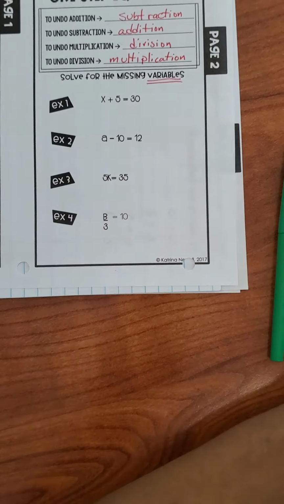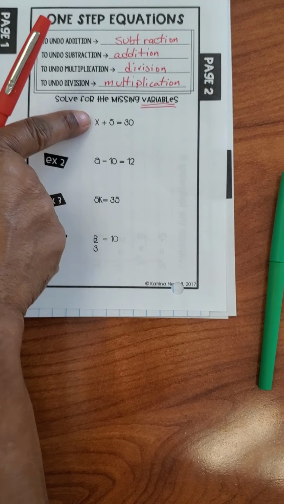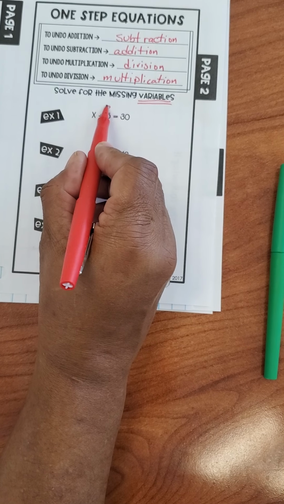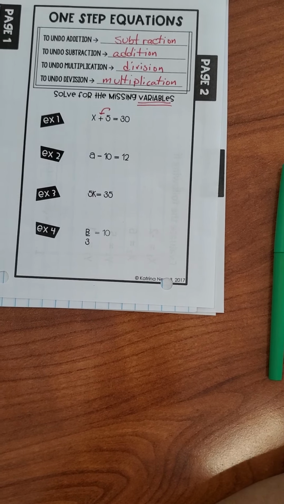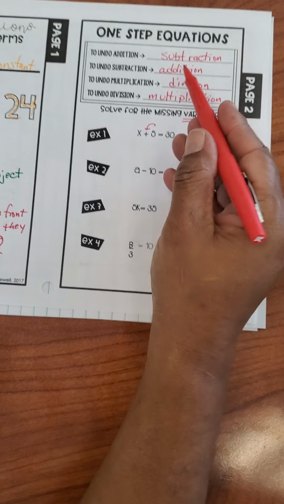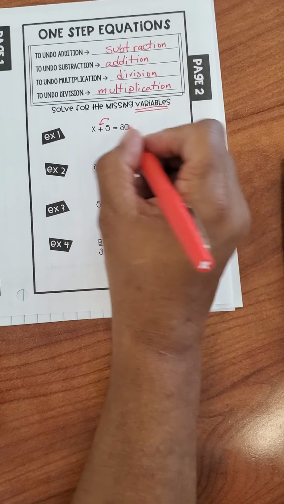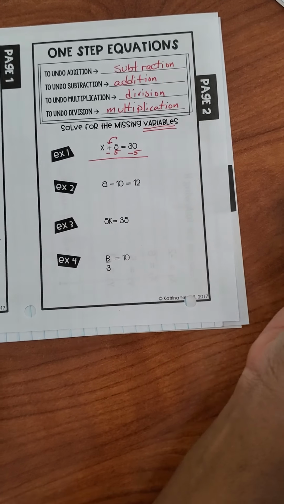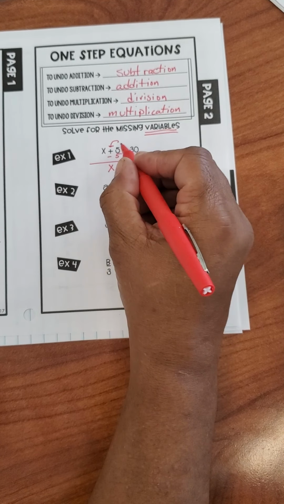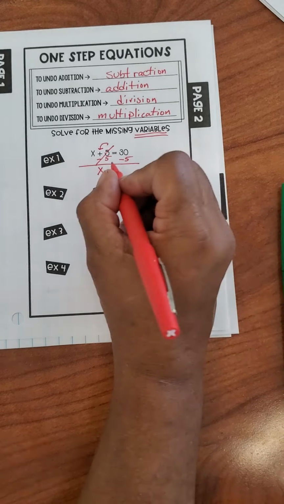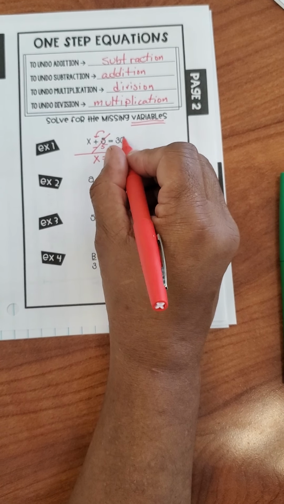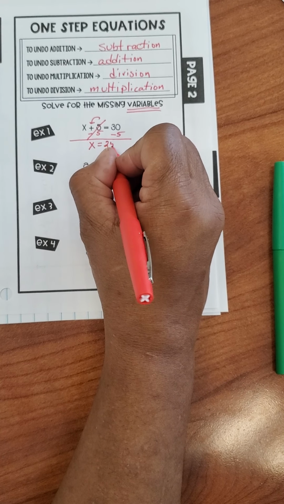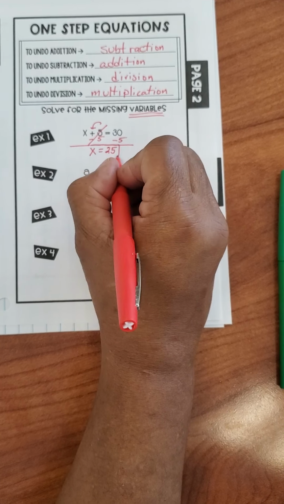x plus 5 equals 30. That means I have to get x out by itself. Since 5 is positive, always look at the sign in front of the number. That means it's addition, so we're going to use subtraction. We're going to do the opposite. Subtract 5 from both sides. 5 minus 5 goes to 0, cancels out. On the right, signs are different, subtract, take the sign of the larger number. Therefore, x is equal to 25.